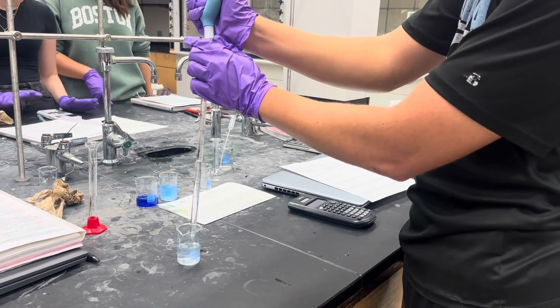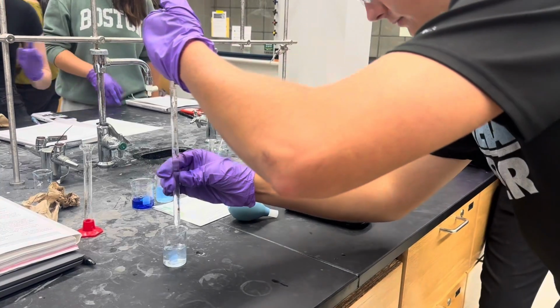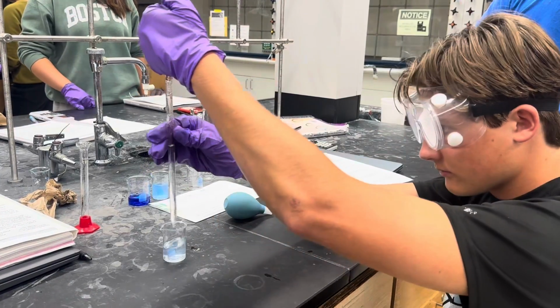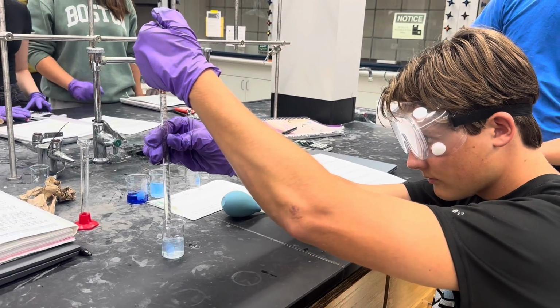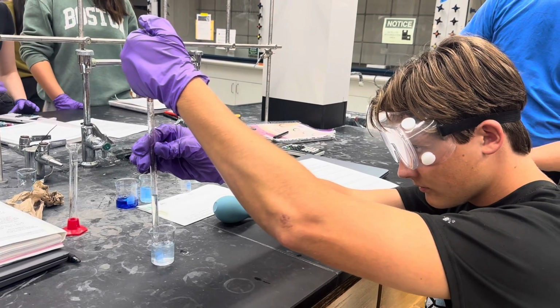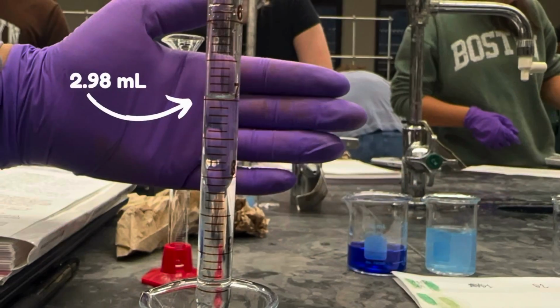For the third dilution, use your pipette to draw 3 milliliters from the second diluted solution. Check your meniscus, confirm the volume in a graduated cylinder, and transfer it to a clean volumetric flask as done with the previous dilutions.